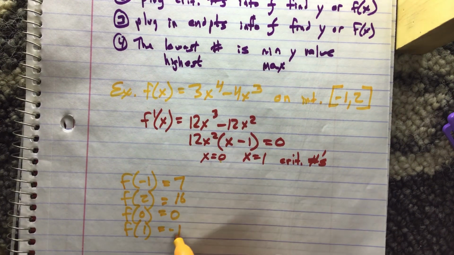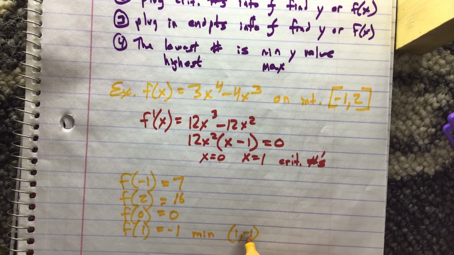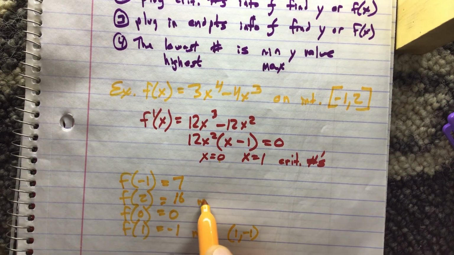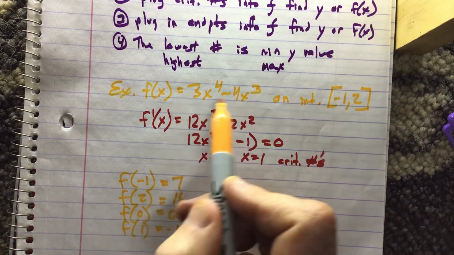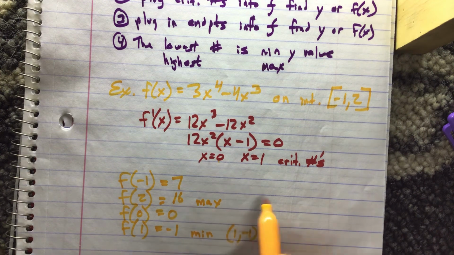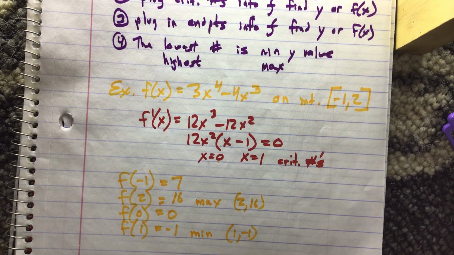And so the lowest y value I get right here is a minimum. So the minimum value is -1. And the maximum occurs at 16. That's the highest y value you're going to get on this interval for this function. The highest you're going to go is 16. So there's your min and there's your max. So that's how you find an absolute minimum and maximum on a closed interval.